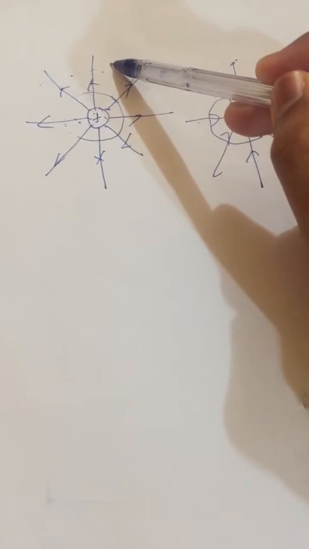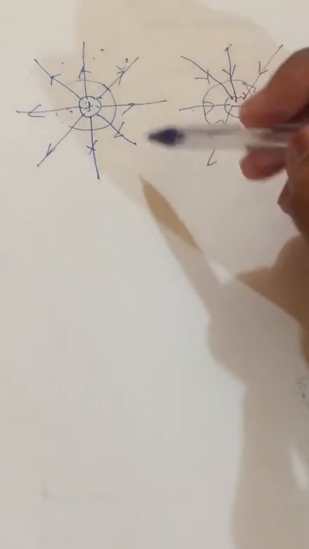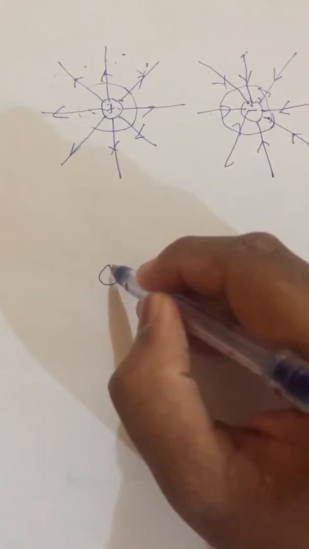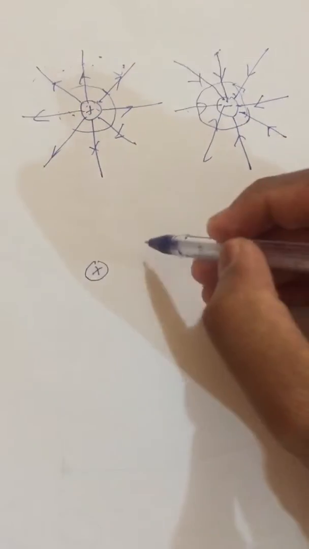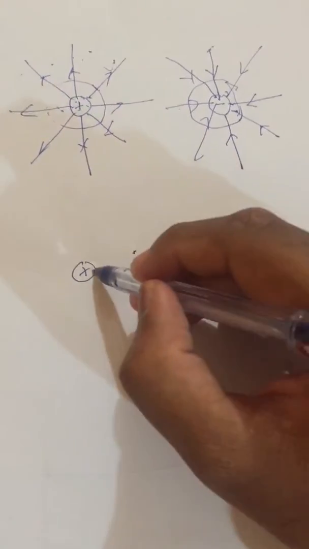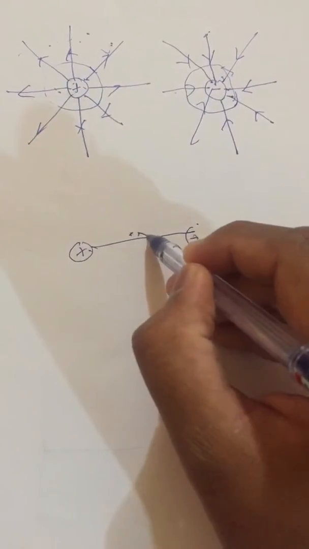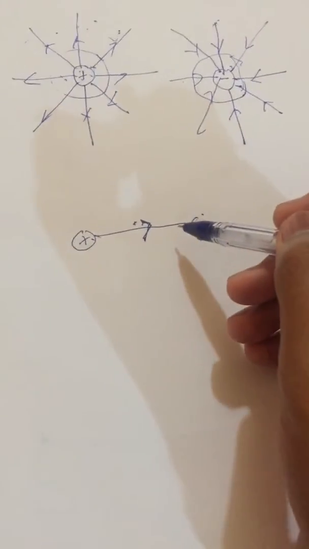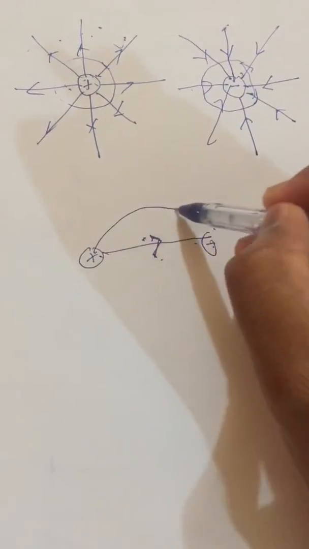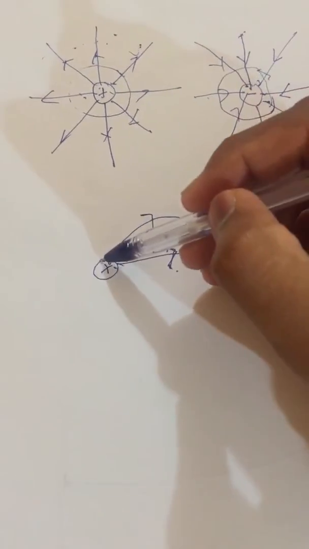So the field lines have the property of being drawn considering a positive charge. In other words, the lines of force start on a positive charge and end on a negative charge. That means if you have both positive and negative, then if you put a small positive charge here, that charge is going to be repelled from this charge and attracted by this charge. So it will move in this direction. It will experience a force in this direction, the resultant force.